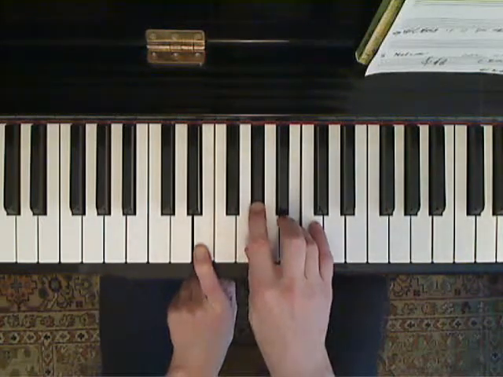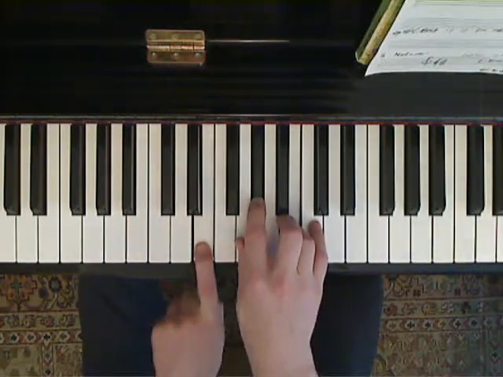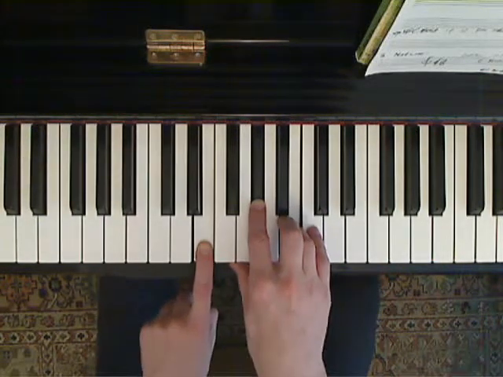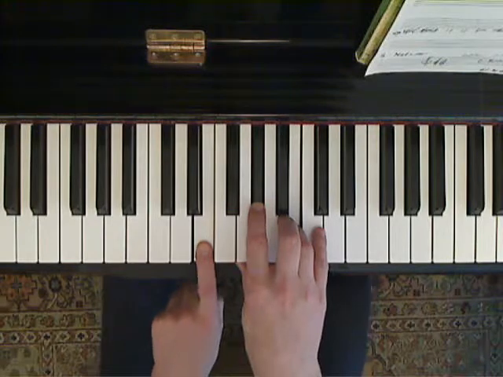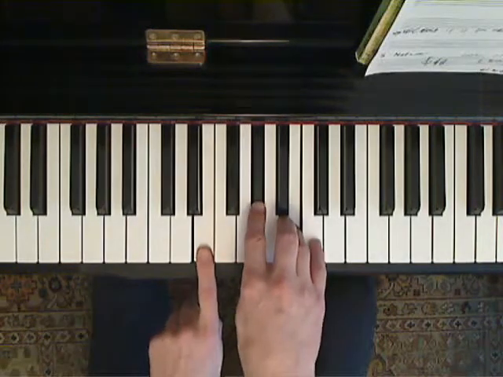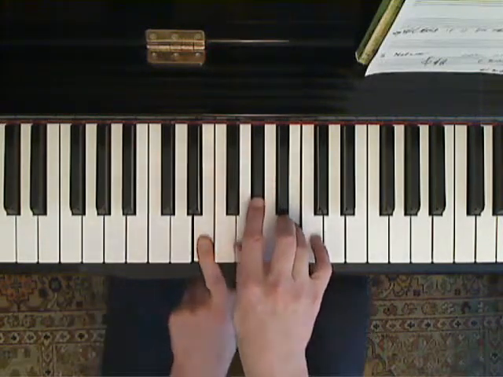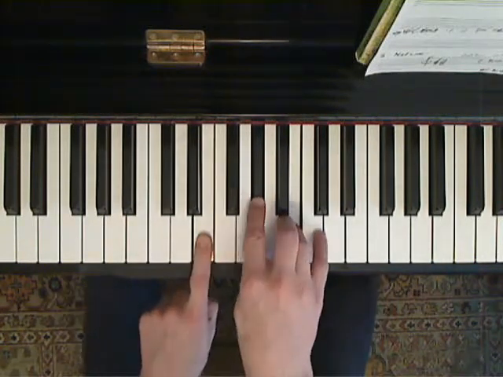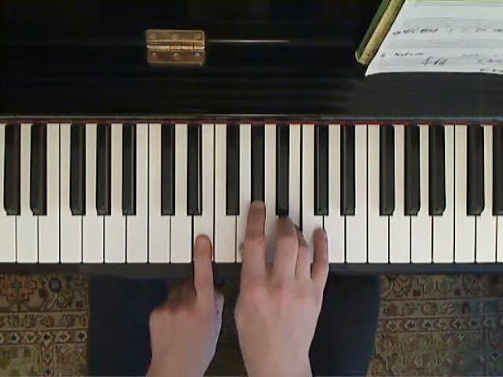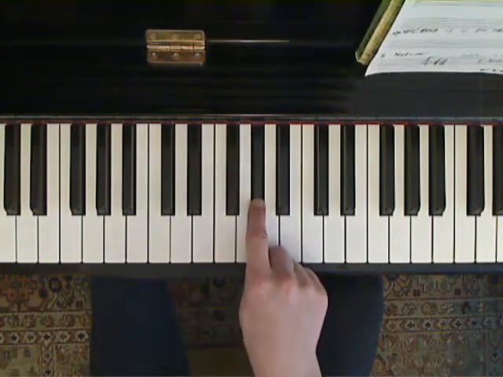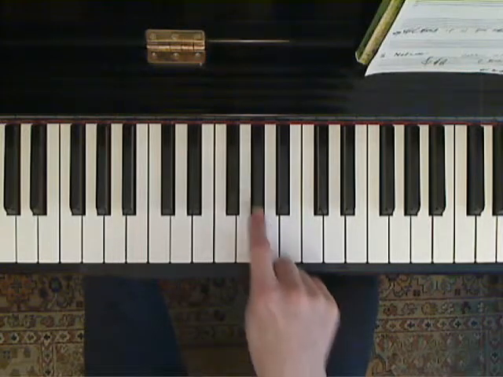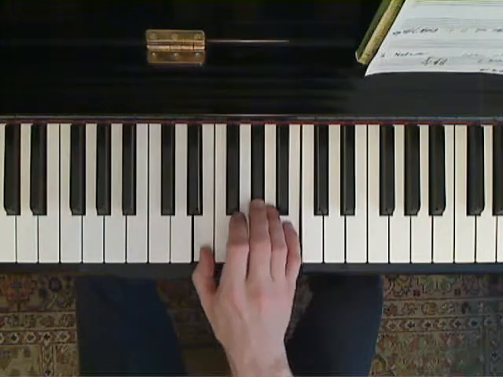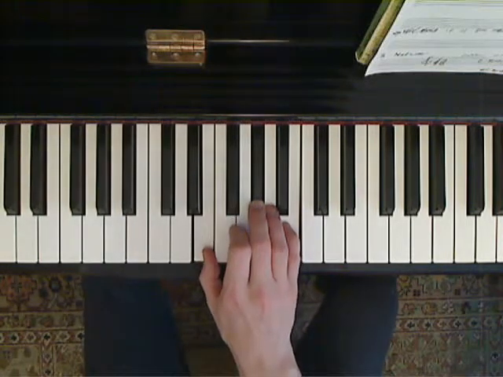This second note corresponds to the leading tone, of course, of the A minor key, or of the A harmonic minor scale, because we said that this is the leading tone of our minor scale, since it is a half tone from the tonic. So inside this chord we find, of course, the leading tone.